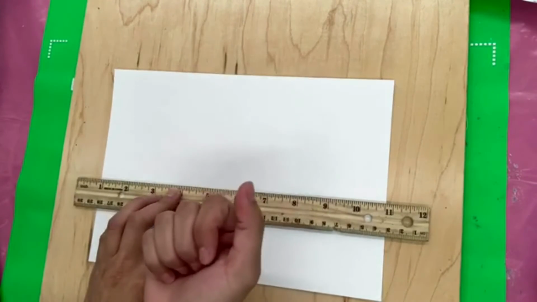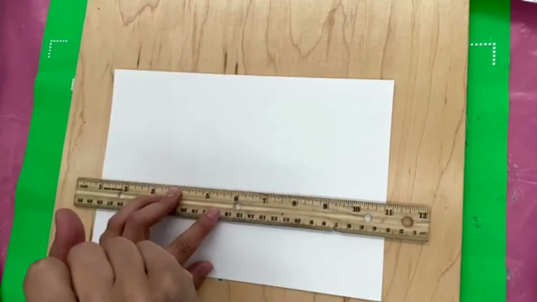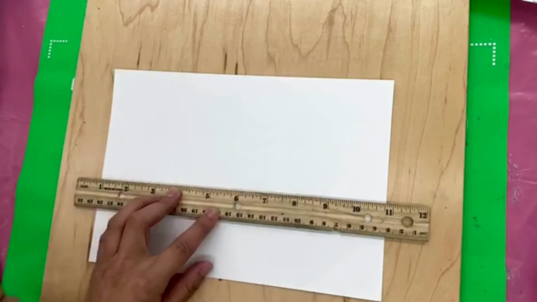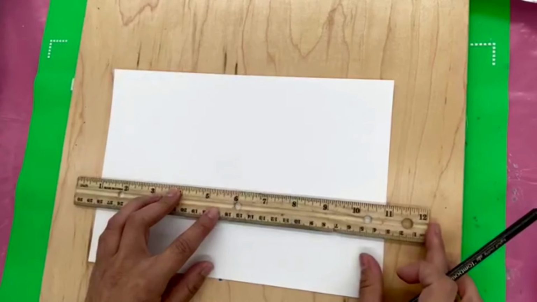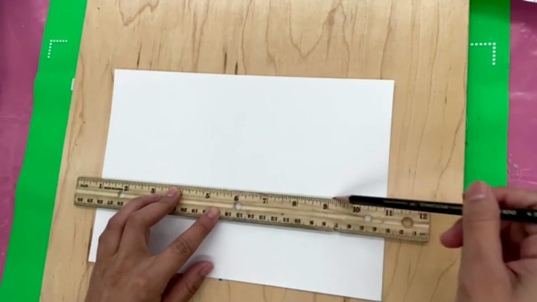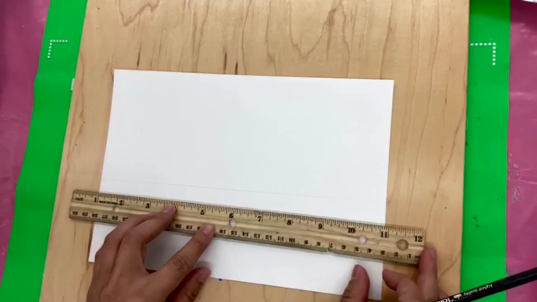If we used our dark pencil to sketch and we didn't yet fully have the picture, then it would be really hard to erase it, right? So we want to use a light pencil. So go ahead and sketch a line here. You see it's very light.